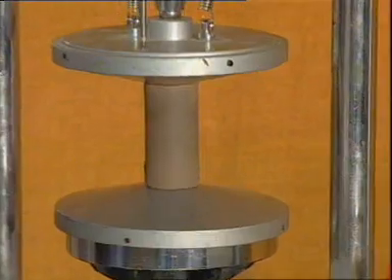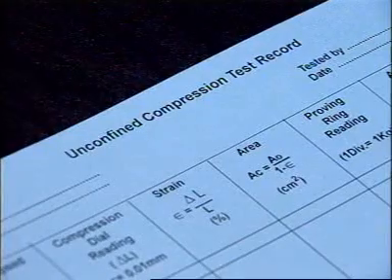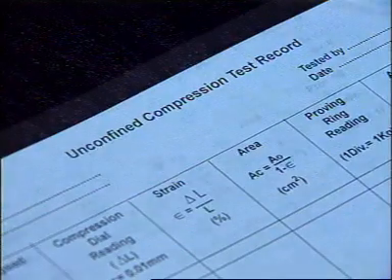Continue loading till the cracks develop on the specimen or the specimen has compressed by 1.5 cm, that is an axial strain of 20%. Record all the observations in the proforma.